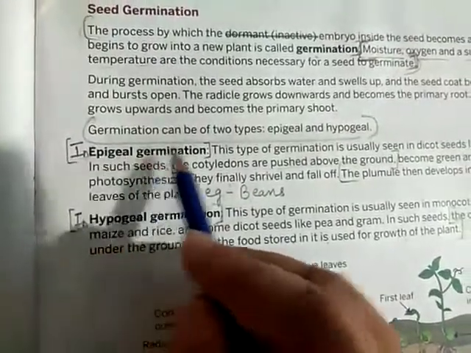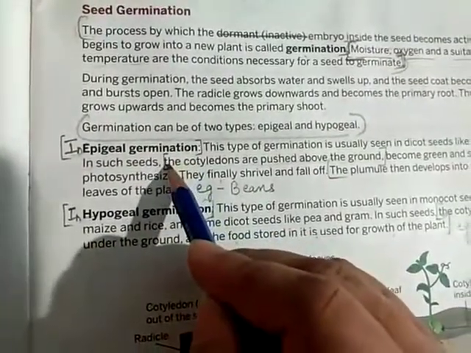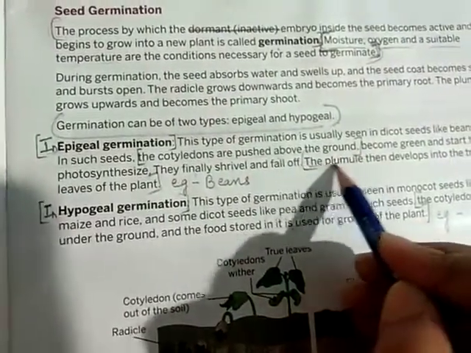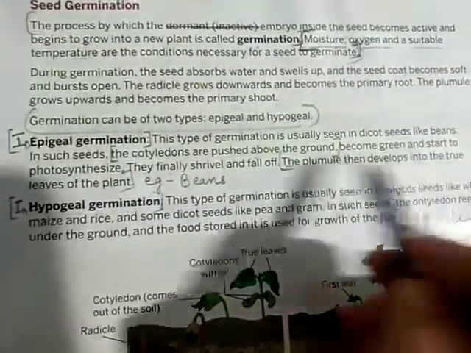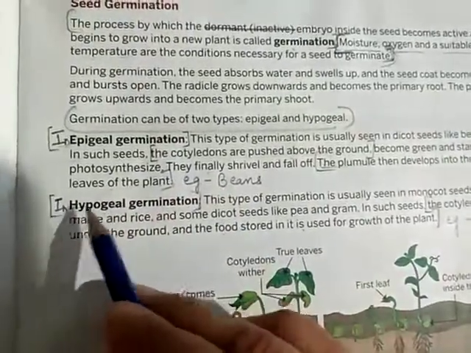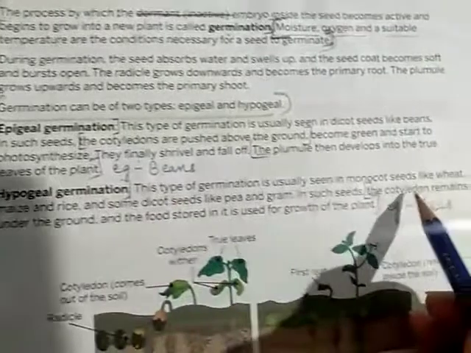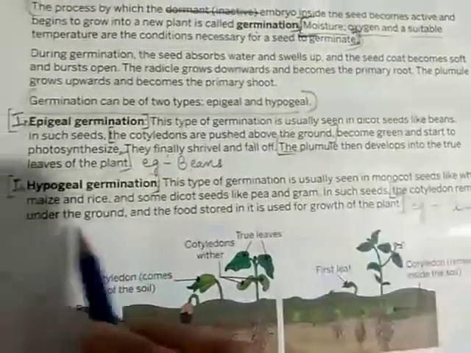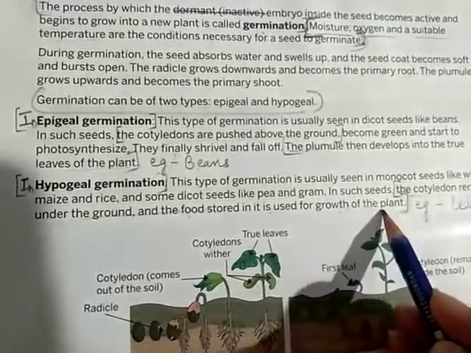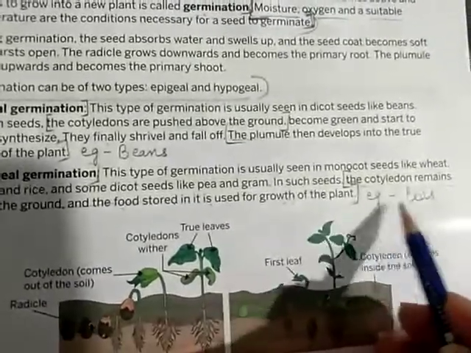In epigeal germination, the cotyledons are pushed above the ground. The plumule then develops into the true leaves of the plant. Example, beans. In hypogeal germination, the cotyledons remain under the ground and the food stored in it is used for the growth of the plant. Example, peas.